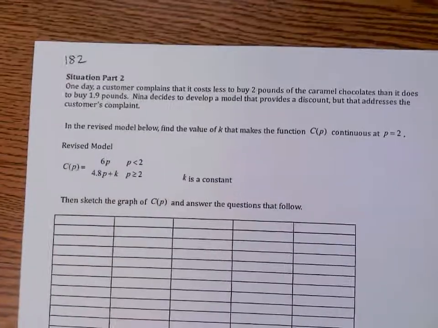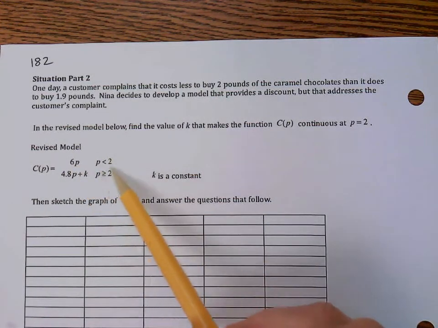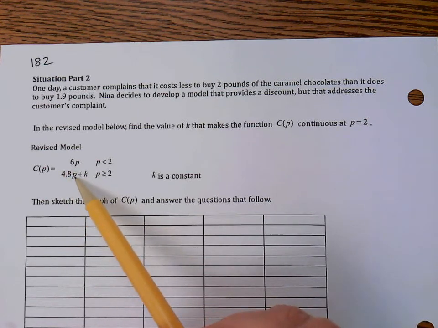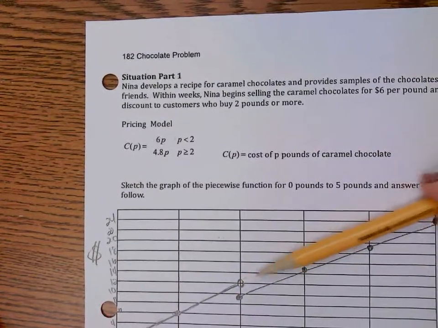So it says one day a customer explains that it costs less to buy 2 pounds of caramel chocolates than it does to buy 1.9 pounds. Nina decides to develop a model that provides a discount but also addresses this customer's complaint. In the revised model, we've defined the value of k that will make the function continuous. So here's my same $6 a pound for less than 2 pounds. Here's my other model. I want to give them a discount, $4.80 per pound for anything over 2 pounds. What k value will shift this function up so that they both start at $12?